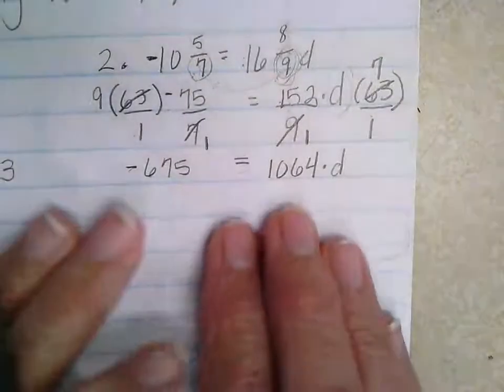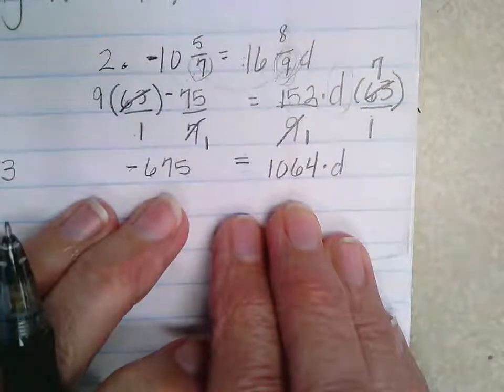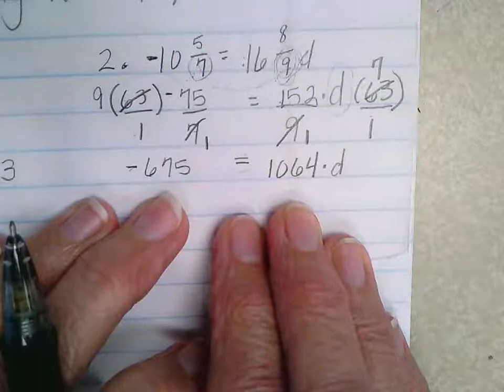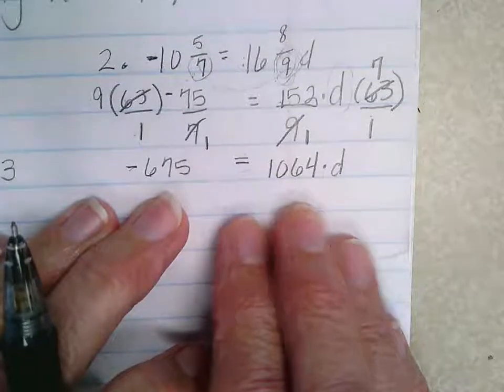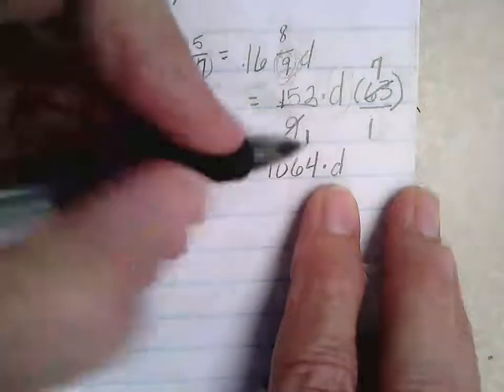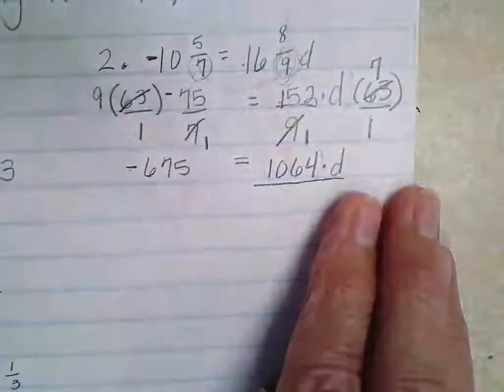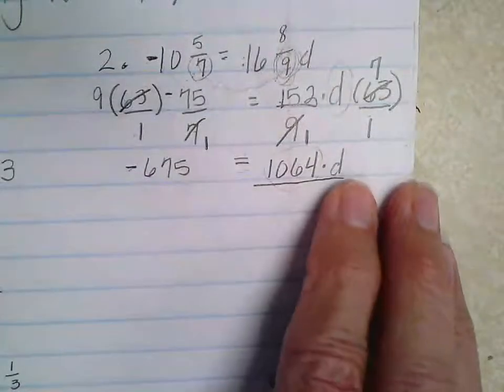So now I can look at my problem here, and I can see that I don't have any addition, I don't have any subtraction, but I do have a multiplication here. And to undo multiplication, I use division. And I'm going to divide by the coefficient that is in front of my variable.